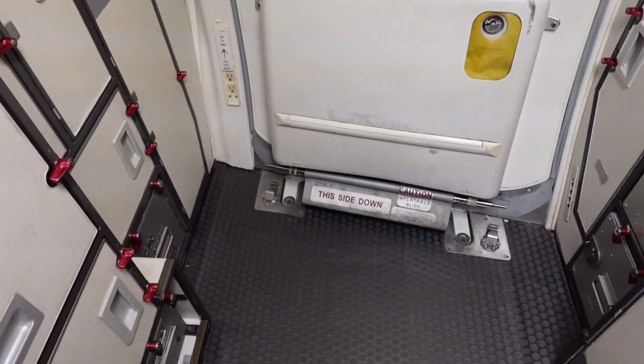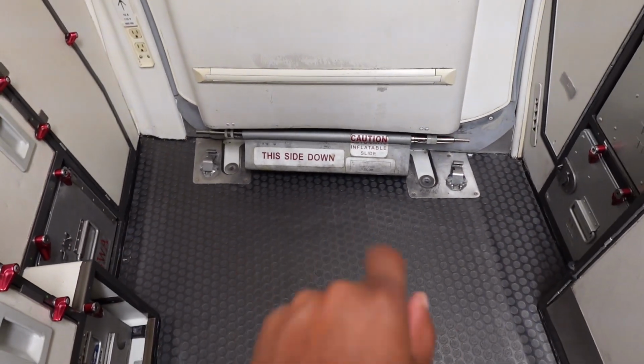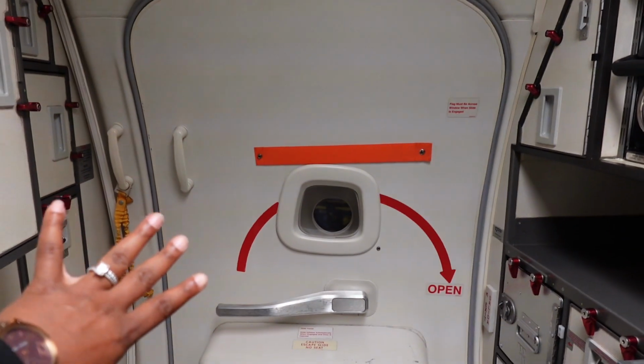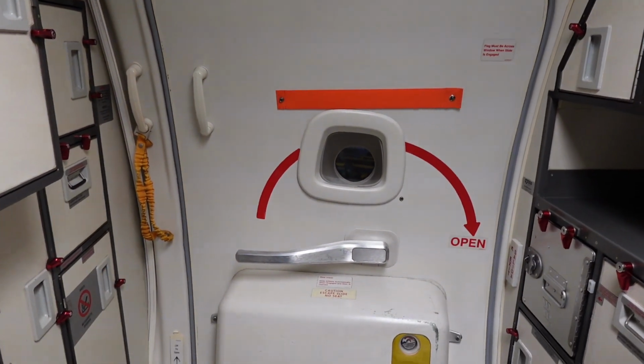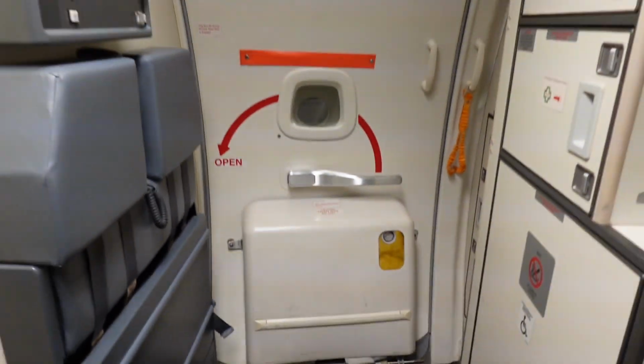Next, I'm looking at the dirt bars. This is not a part of my job description. It's actually for the captain to do, but I'm a little extra and I don't want no problems at my gate. So let's check our dirt bars. The emergency exit door, I should say. The dirt bar is up and secured. If it was down and someone went to open that door, it would send the slide out. Same way that way. Dirt bar is up and secured. Beautiful.